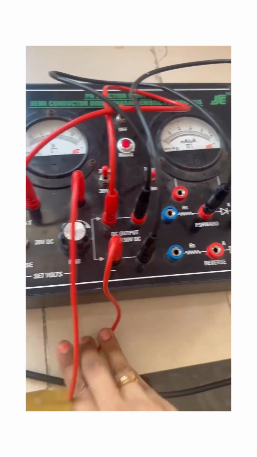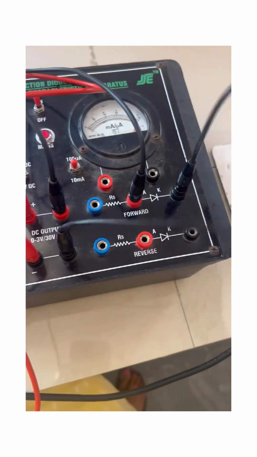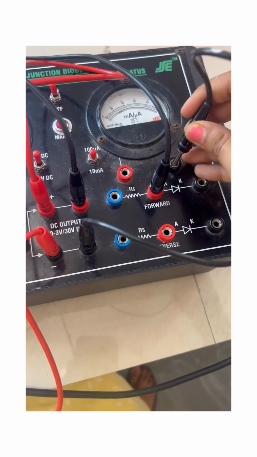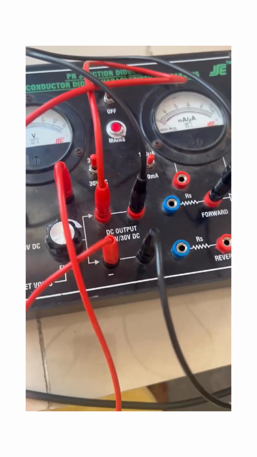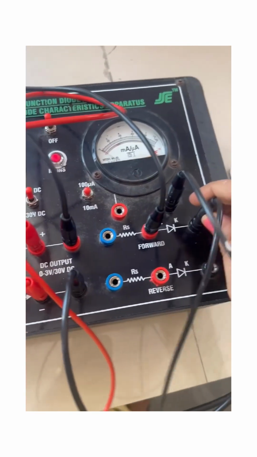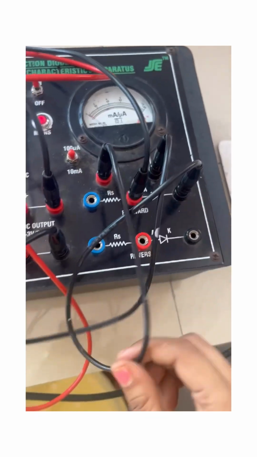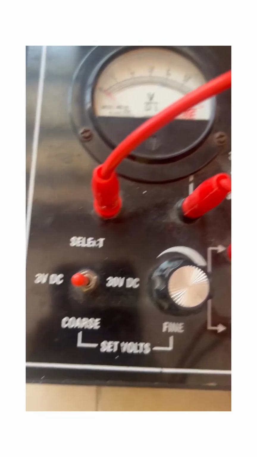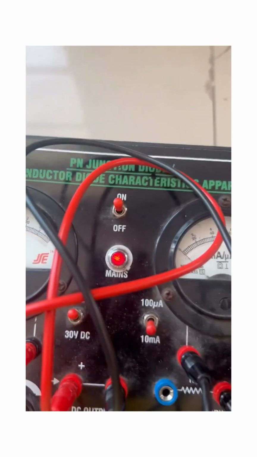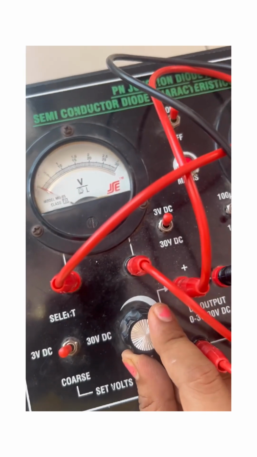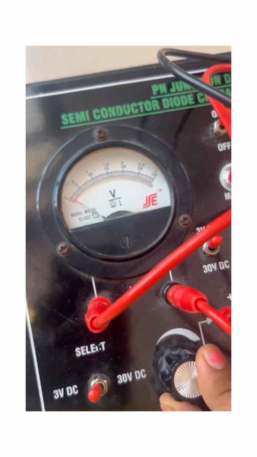But in between, we need to connect the ammeter as well in the circuit, so we will free one terminal of the diode, that is the black, and black of the diode will be connected to the red of the ammeter, which is the series combination. This is the connection. Now 3 volt scale and 10 milliampere scale in the ammeter.